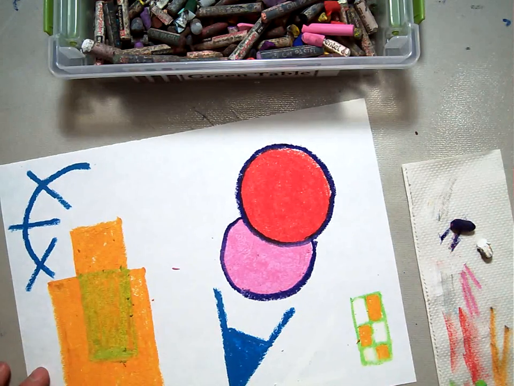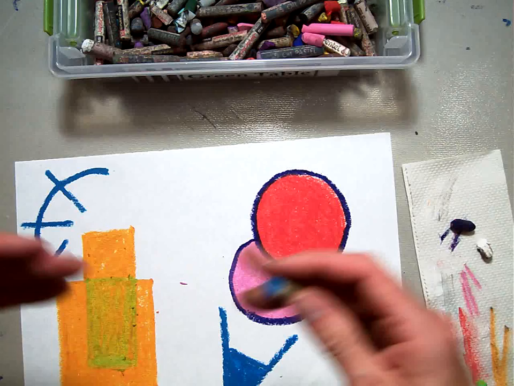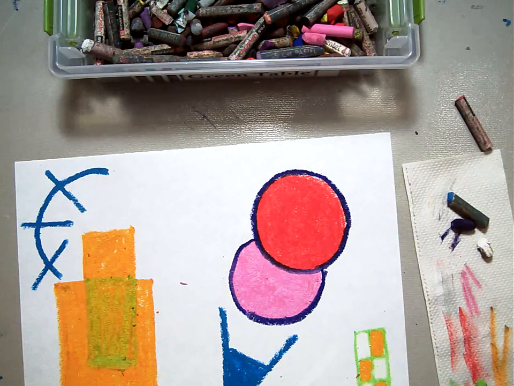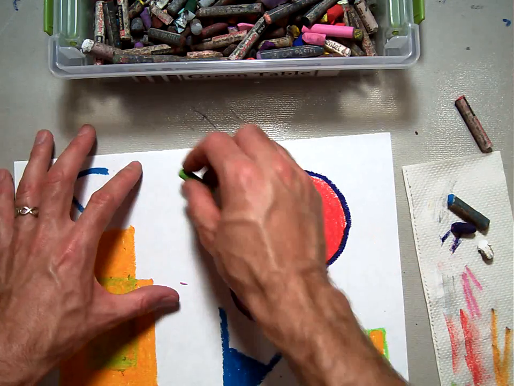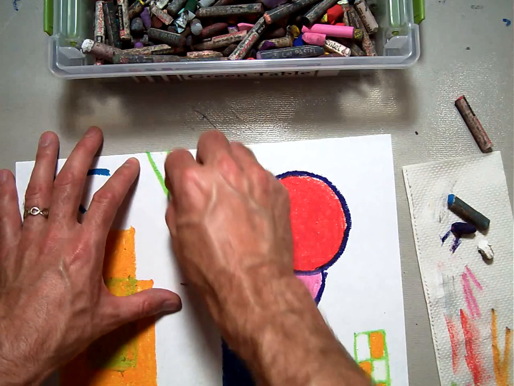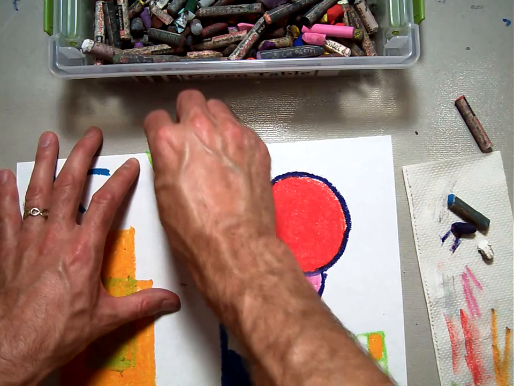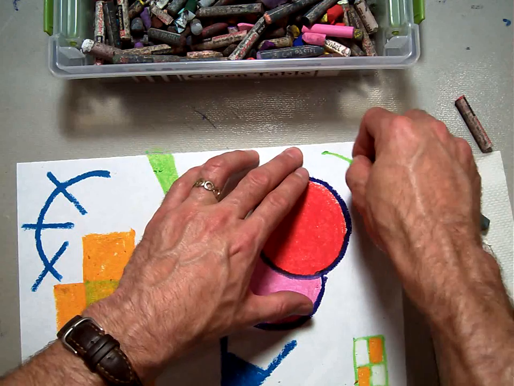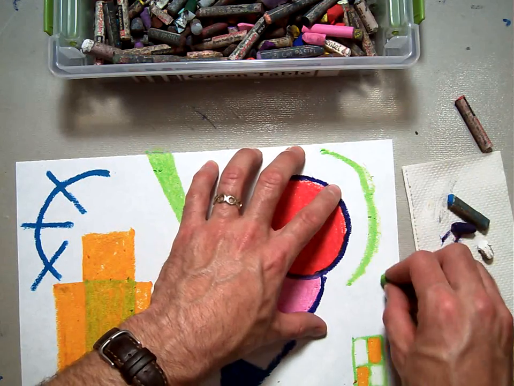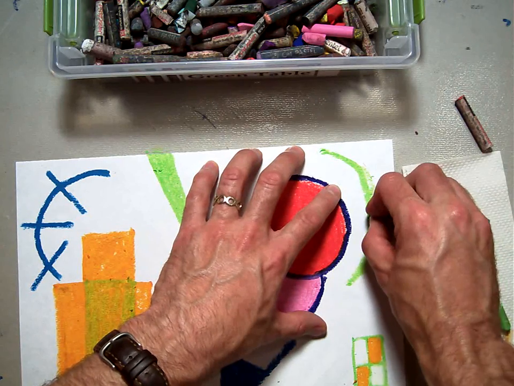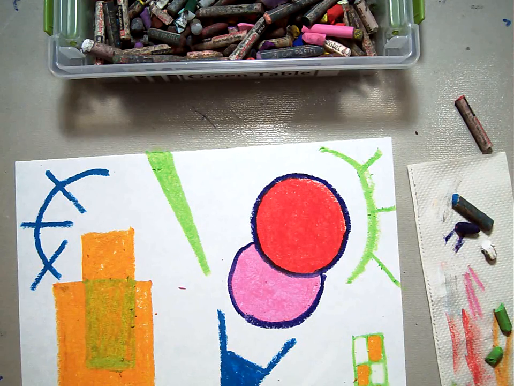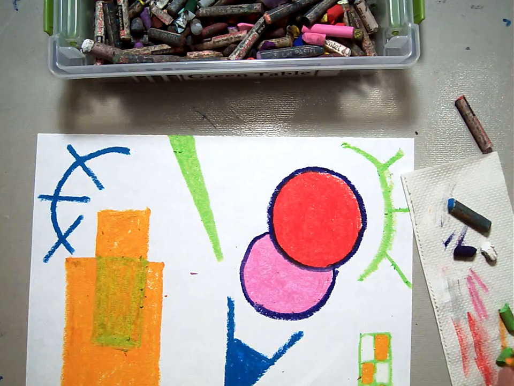And now I feel like I need to put something in these spaces to kind of fill my composition in. So I'm going to go back to this green. I'm going to get another elongated, long kind of triangle. Two lines going together like that. And another curved line up here with some straight lines coming out of it. Just like on the other side. Almost like they're symmetrical, but they're not. So here's my little Kandinsky oil pastel composition.